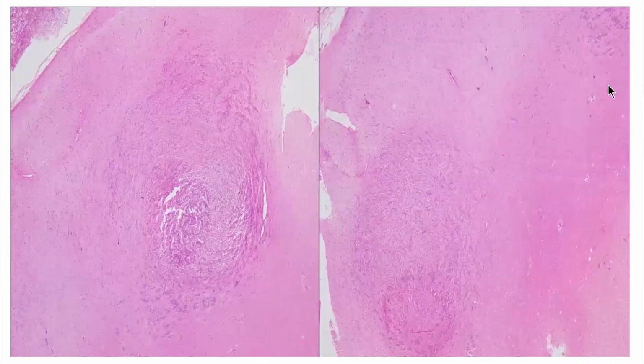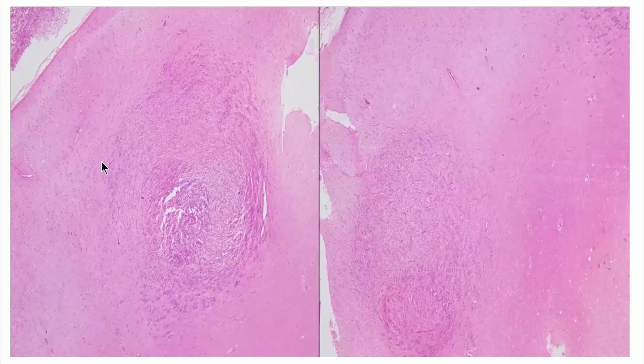When we saw the morphology, here we can see circumscribed, tight concentric whorls or nodules within the cortex or at the junction of cortex and white matter. This is the white matter, and this entire area is the cortex. You can see the pia mater lining, which is subpial, and this is a nodular whorl, schwannoma-like nodular aggregate of tight concentric interlacing fascicles of spindle-shaped cells.